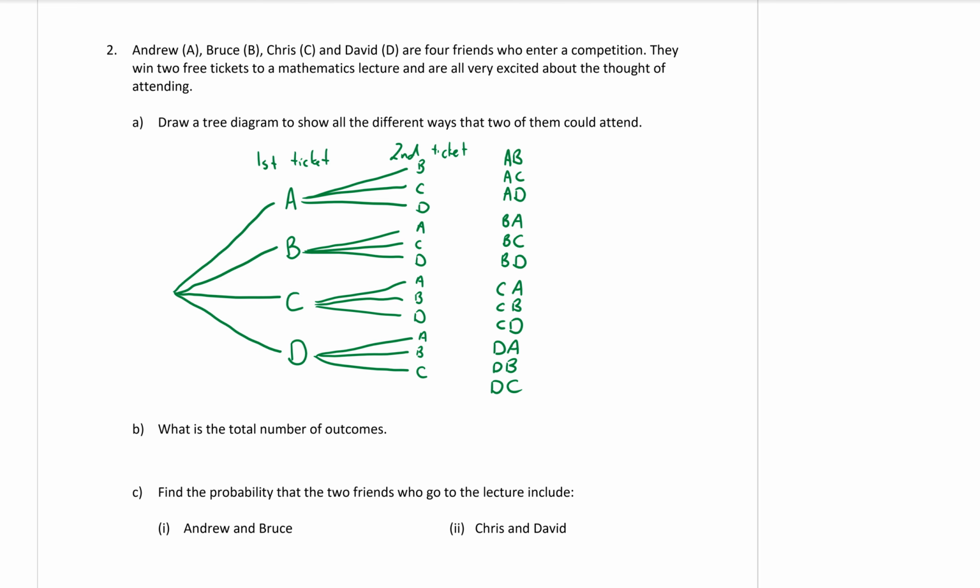So if I count down that list, 1, 2, 3, 4, 5, 6, 7, 8, 9, 10, 11, 12. There are 12 different ways, 12 different outcomes for them to select who out of the 4 of them, which 2 of them get to go to this very exciting maths lecture.